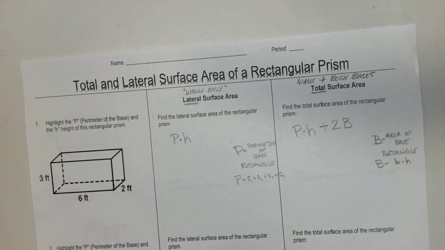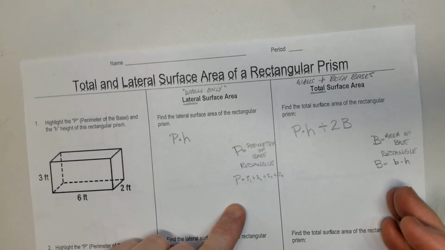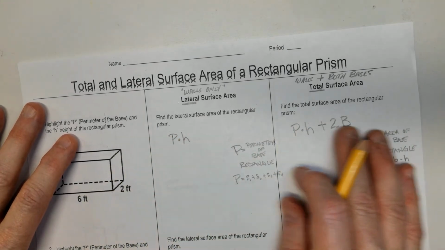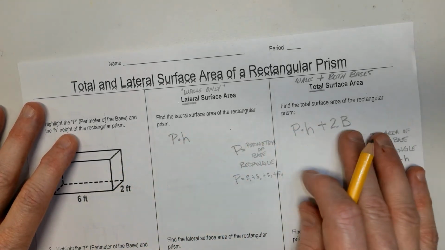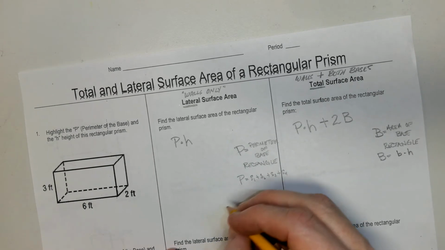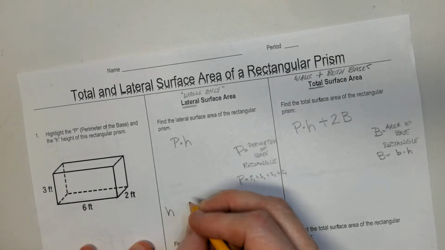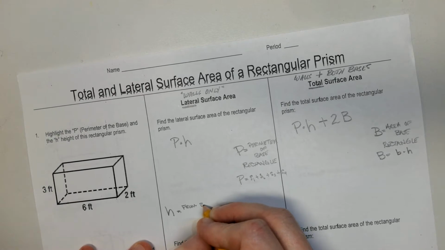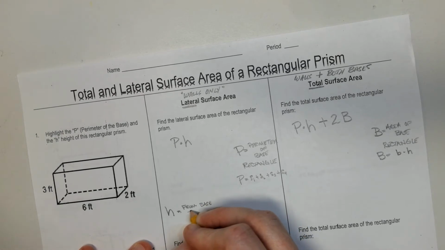Okay? Now, before we go any further, this is for our instructional purposes. Which one of these parts do I tell you to start with? The height line. That's right. That runs from base to base. That's right. So let's list H over here. It runs from base to base.